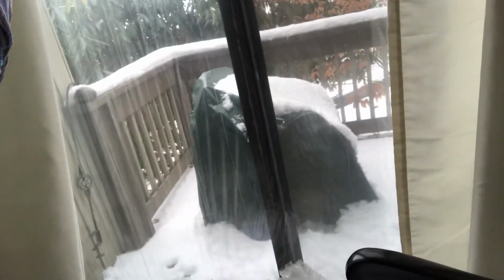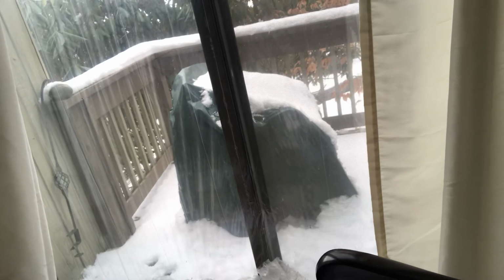Some snow out there. You can see it on the railing. That's a chair. That's a deck chair. We have a cover on it. You can see the snow on the ground and the snow on the railing. So you may have forgotten, but that's what they call snow.